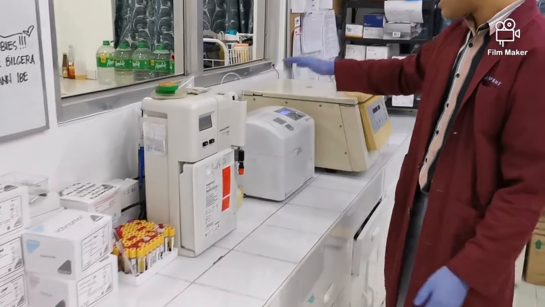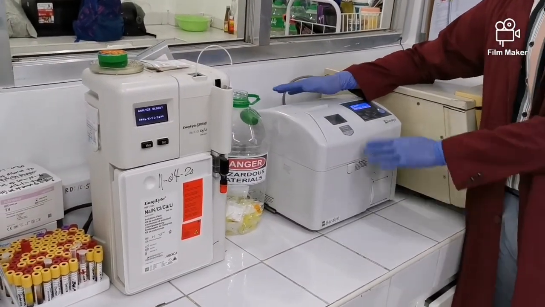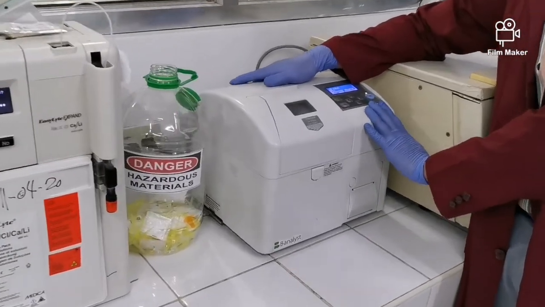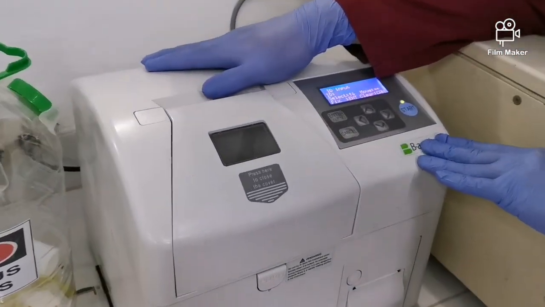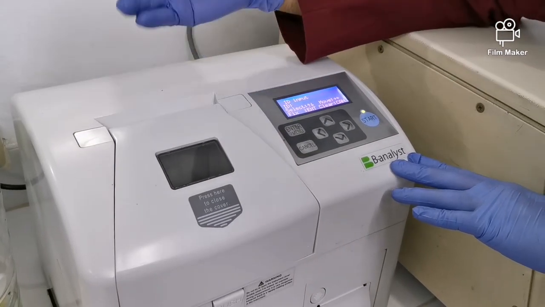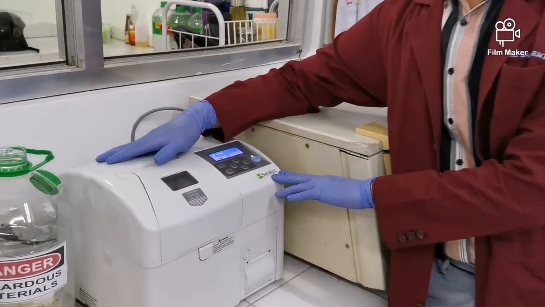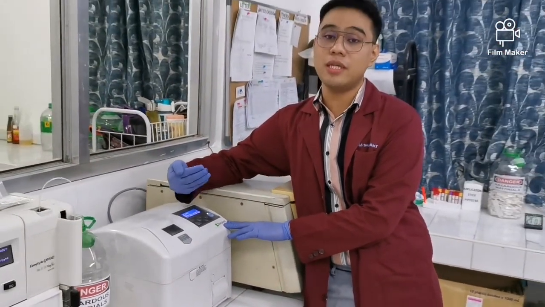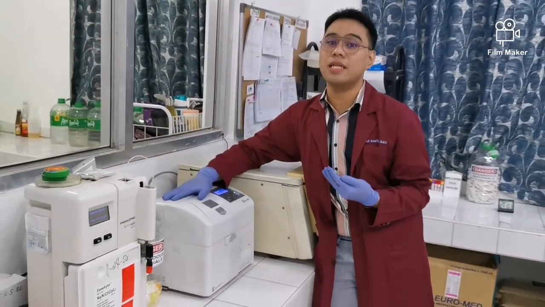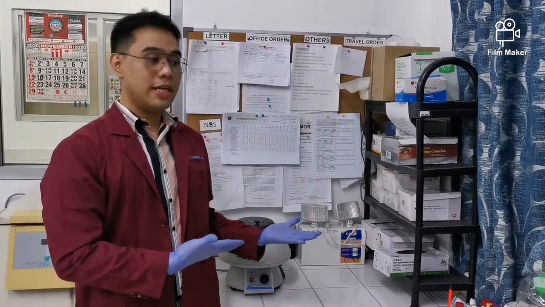And this one is our B-analyst. It measures our HbA1c. What is our HbA1c for? It is our glycated hemoglobin, right? So it measures our blood sugar for the past 3 months. So it is very essential in the monitoring of our patients with diabetes, to see if they are compliant with their medications or not. So we move on to the next section.